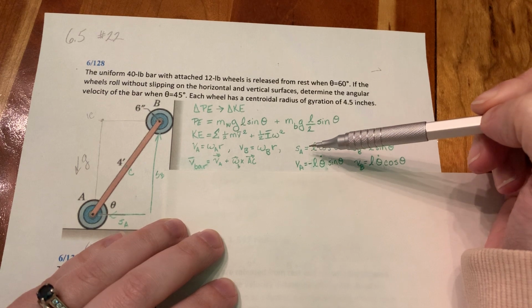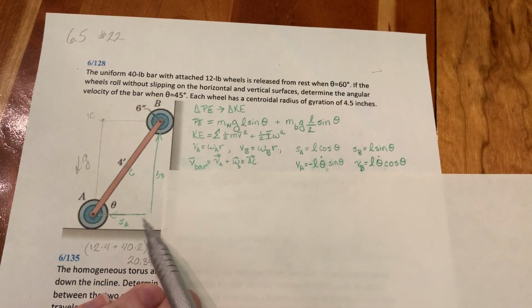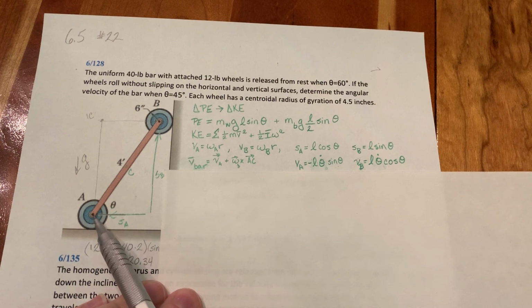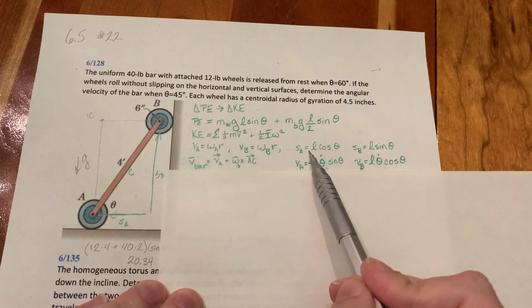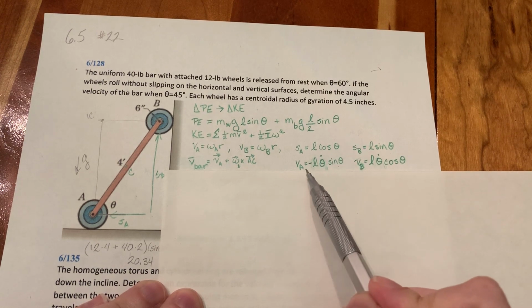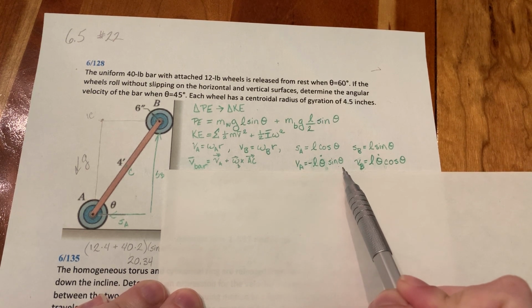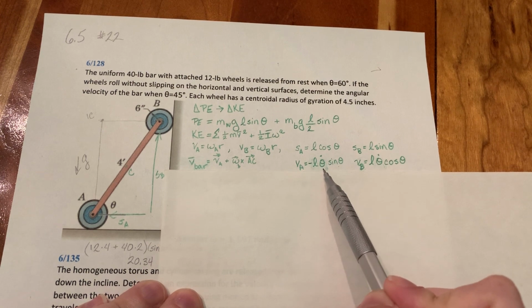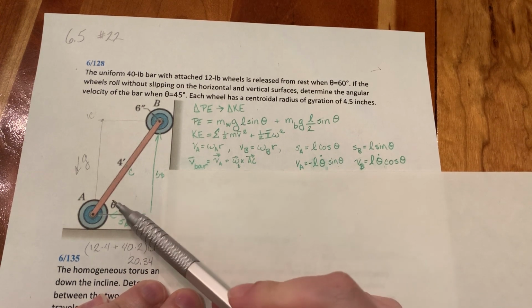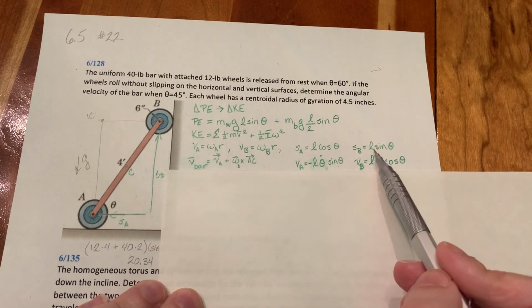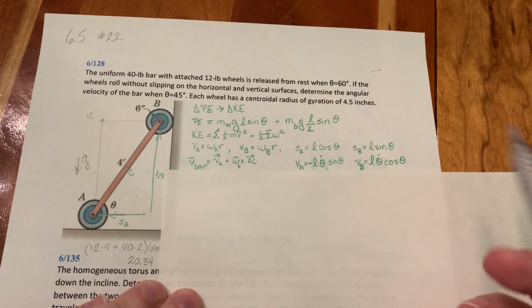Or we can think about it geometrically that this distance here between the ground, this origin point, and this point A is going to be SA, and that's going to be equal to L cosine theta. And then when you take the derivative of that, VA is going to be negative L theta dot sine theta, just by taking the derivative and using the chain rule. And remember, this theta dot is going to be the rate of change of this angle, so it's going to be the angular velocity of the bar. And you could do the same thing for B, right?